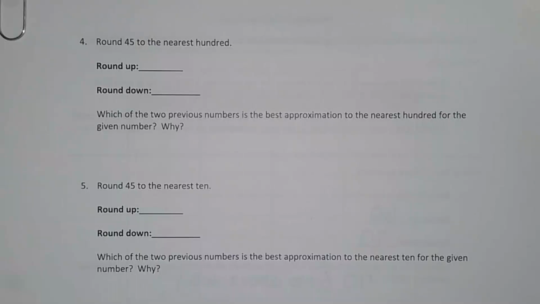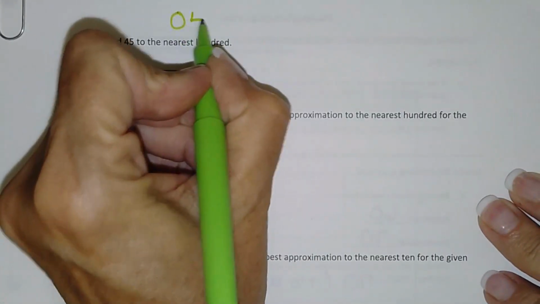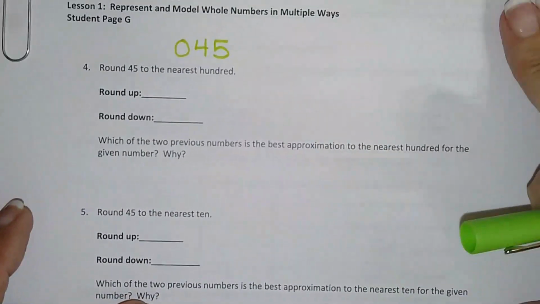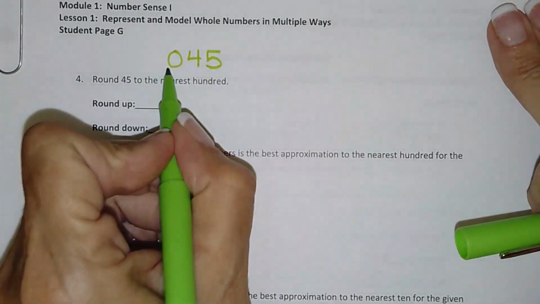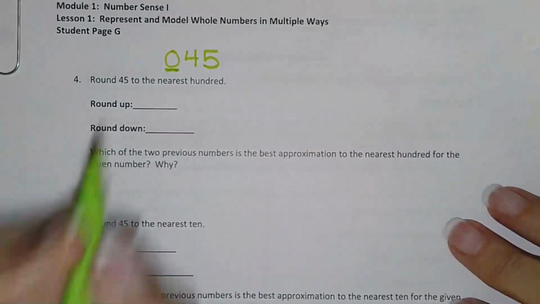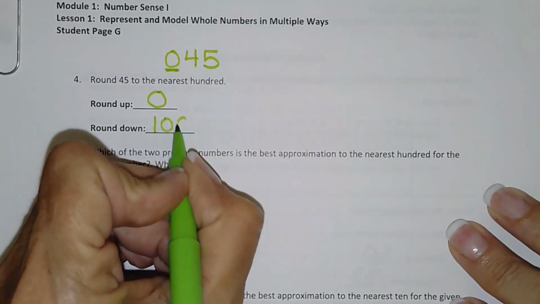Okay, here we are with that tricky one again. So 45 is really 045, right? So when we're looking at the nearest 100, we say, oh, 45 is in between 0 and 100, just like we did on the last page.